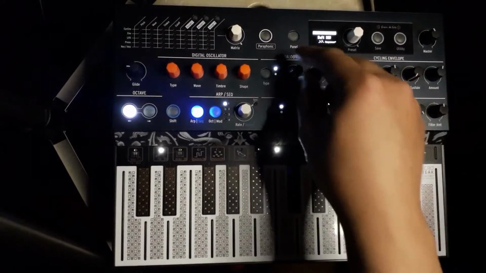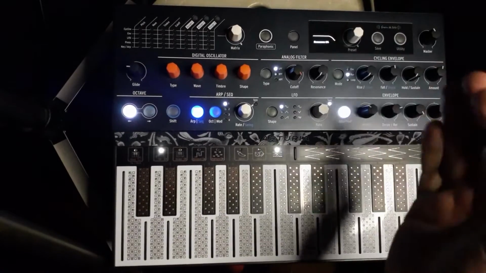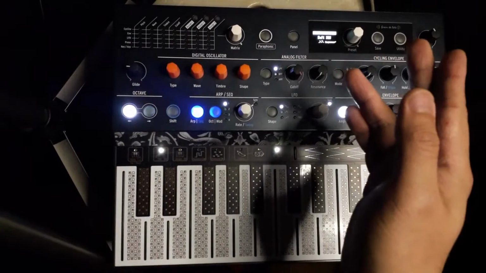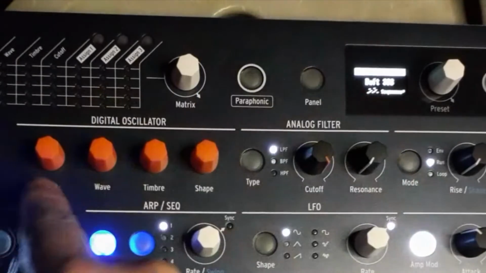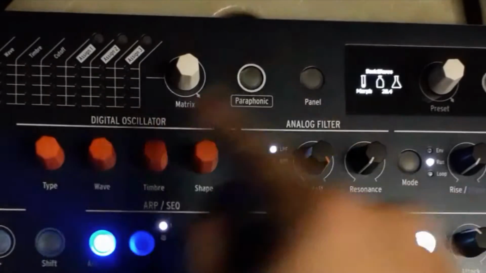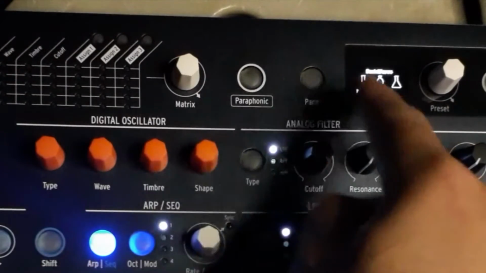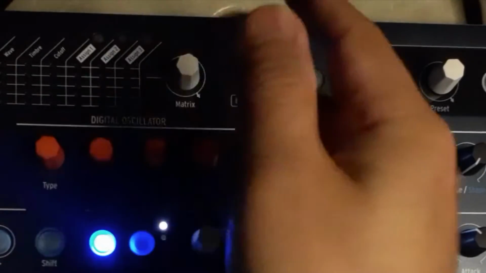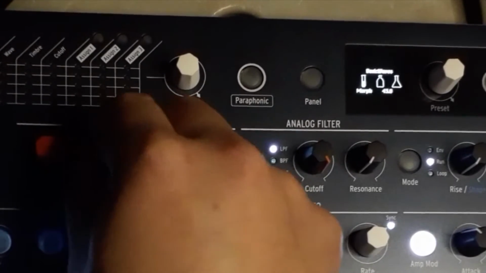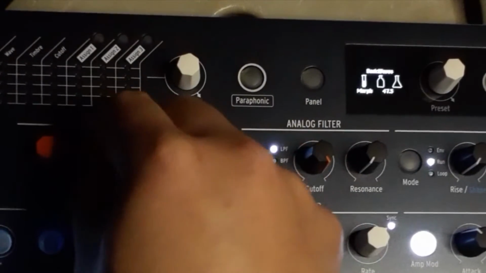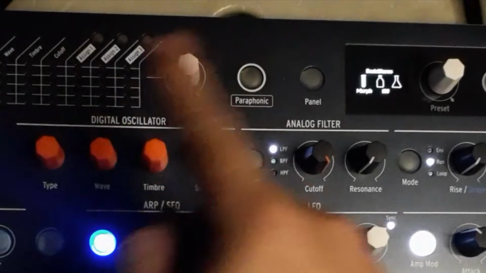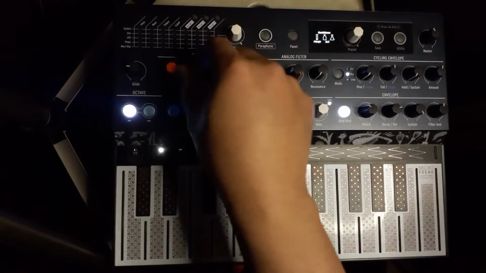So TB303 normally is a square or a saw wave shape. I'm just going to be using the basic waves, and on the wave knob, if you look up here, you've got morph. It starts off as a square wave and then morphs into a sawtooth, and if you take it all the way up to the top, it adds another sawtooth, I think an octave apart. So let's hear that now.